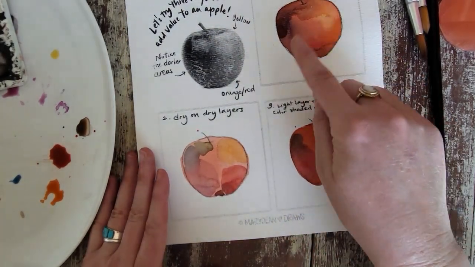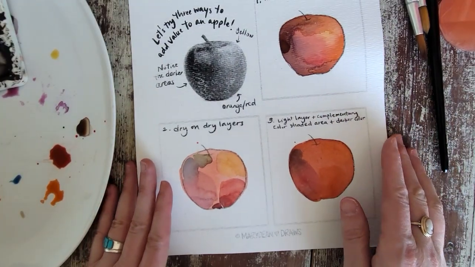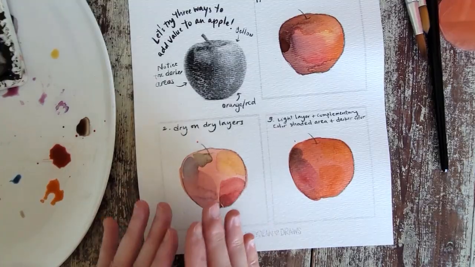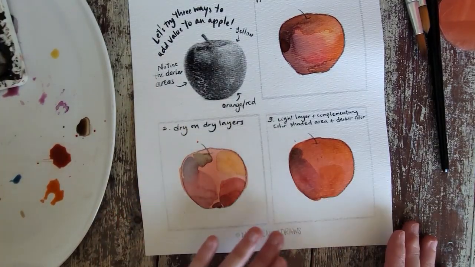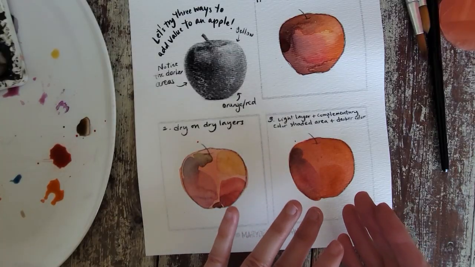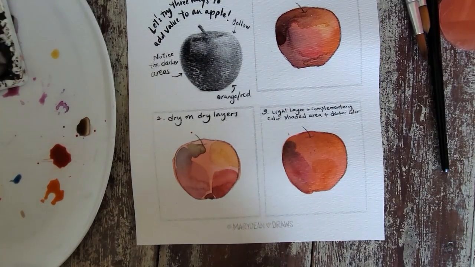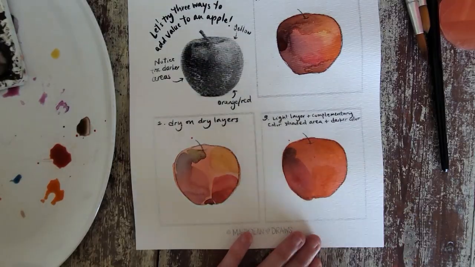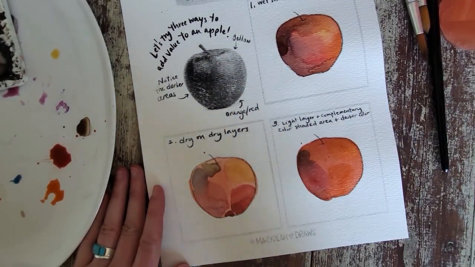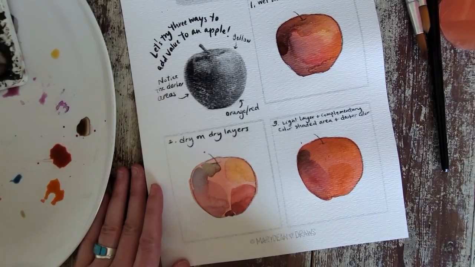If you want it to look really loose and watery, you could go with this. If you're going with more abstract style, you could go with this. I think this one creates the most realistic apple. So, depends on what you're going for in the style. But here is your little toolbox of 3 ways to create value.